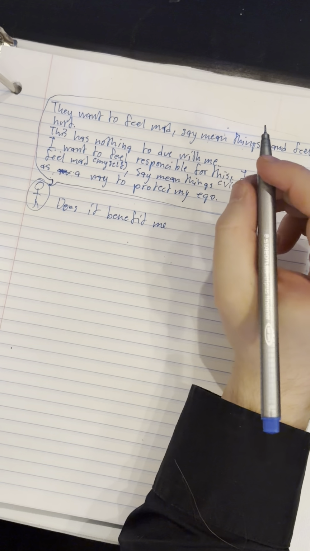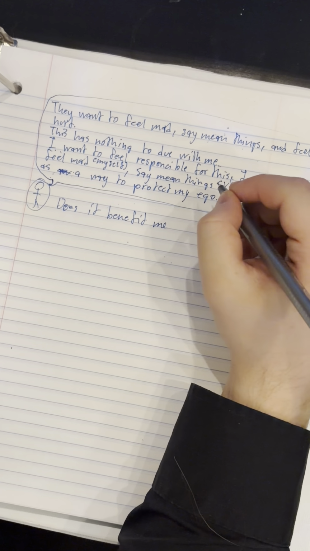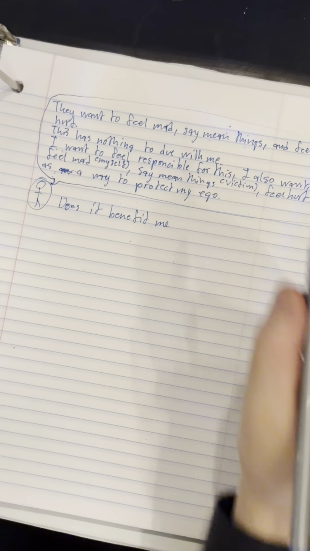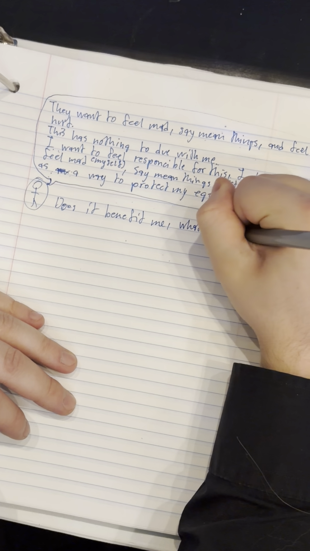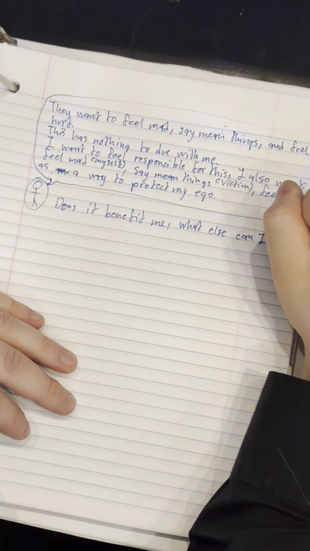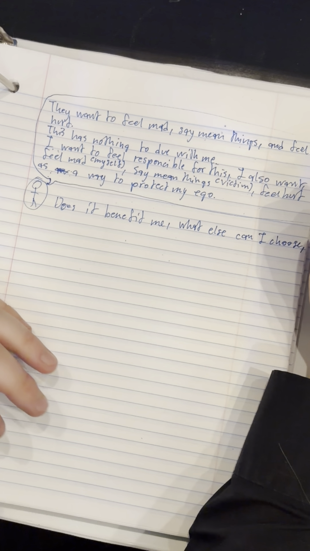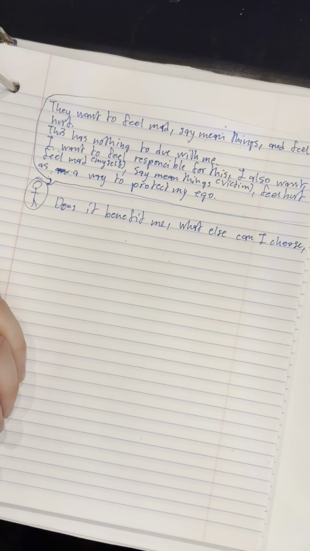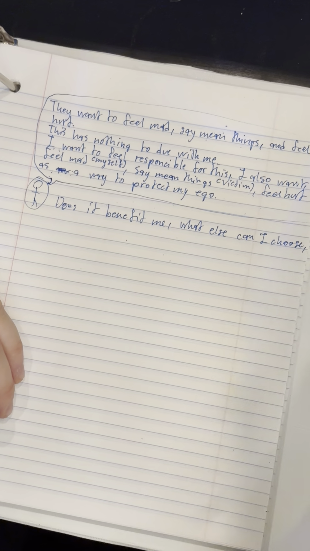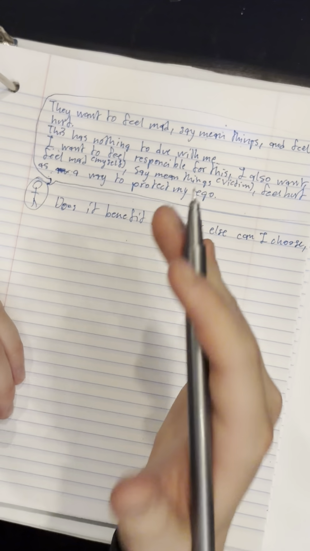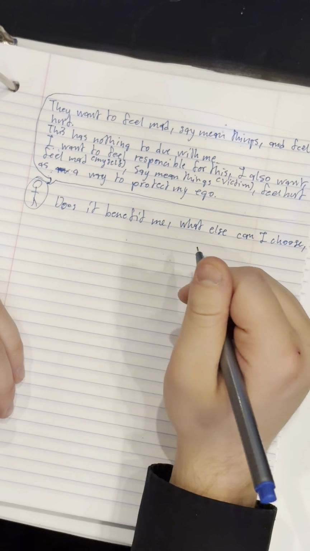Does it benefit me to continue, or in this moment, be responsible, be mad, say mean things, protect my ego by feeling hurt? Does it benefit me? What else? What are my other options? What else can I choose, right? And having practiced this a long time, well, first of all, giving you the answers turns your brain off. You have to find the answer yourself. You have to figure out what you want to do, right?